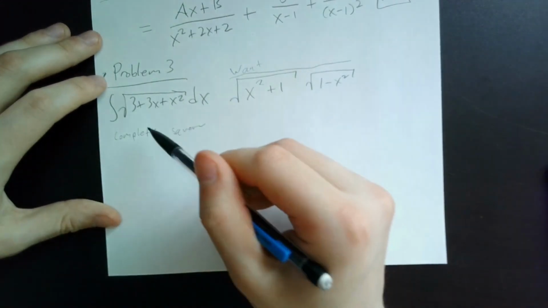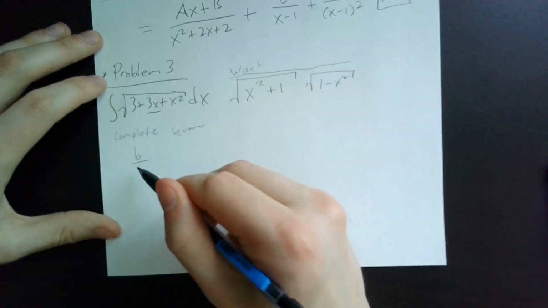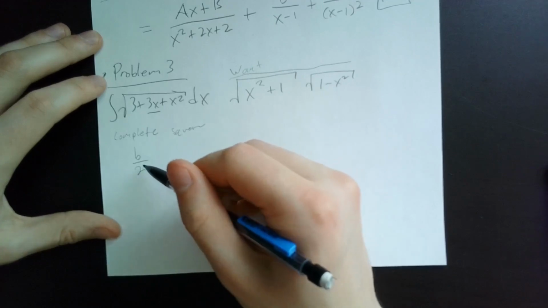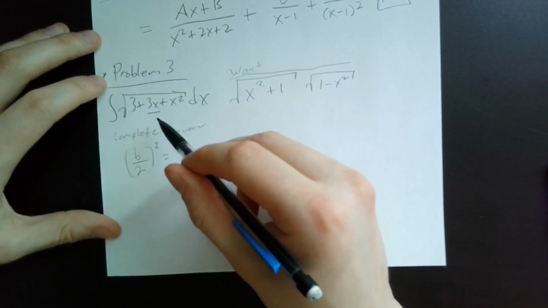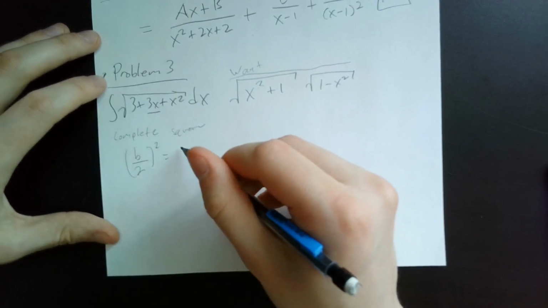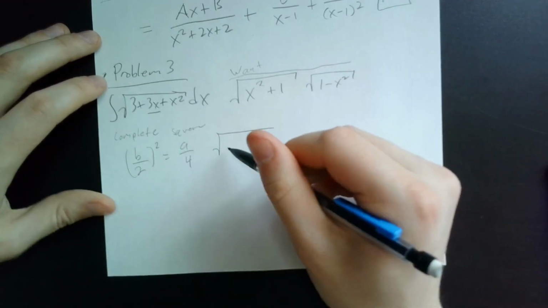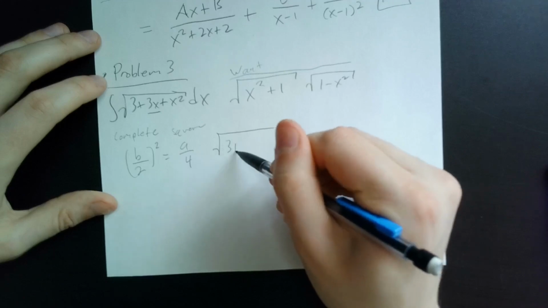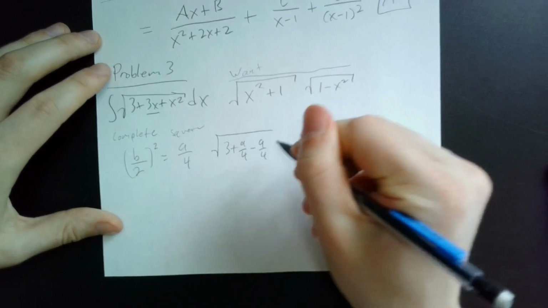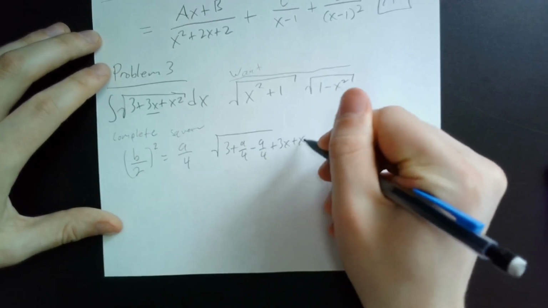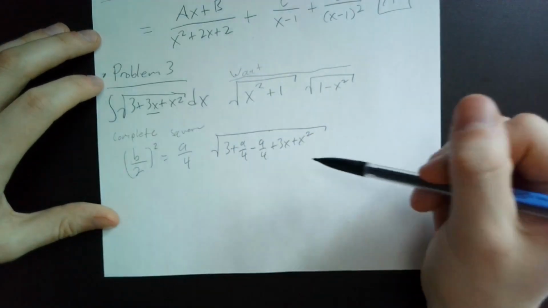So to complete the square, I'm going to look at my x term, and I'm going to do b over 2, and I'm going to square that. And so that's going to give me, I have 3 here, so that's 3 halves is my b over 2, which means I'm going to get 9 over 4. So now I'm going to go inside of my square root, and I'm going to do 3, and then add 9 over 4, and then we'll subtract 9 over 4, and we'll leave the rest. So you can see that this is just 0, so I haven't changed. So this and this are equivalent.